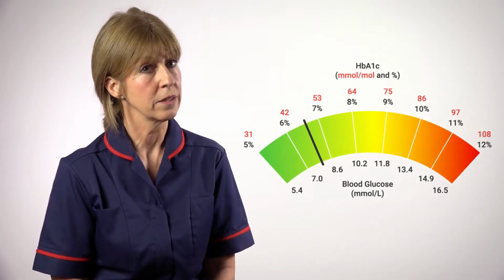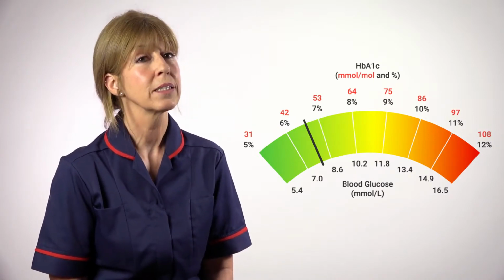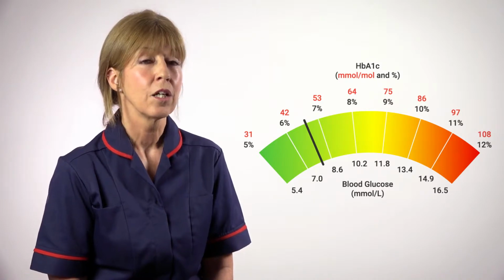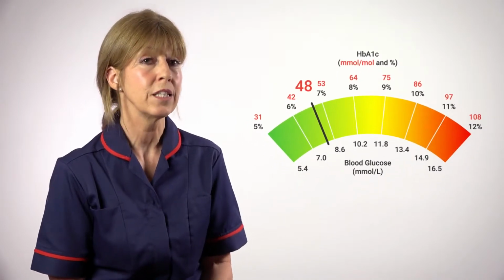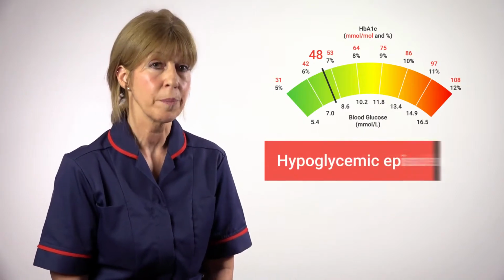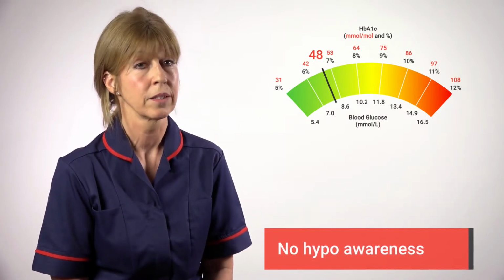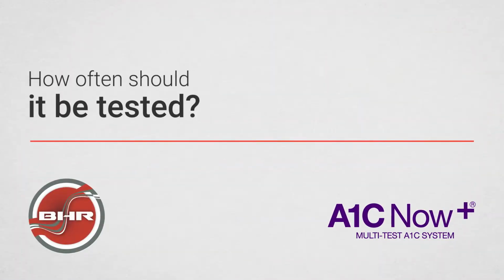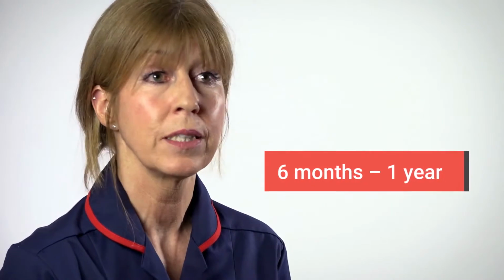Our current NICE guidance for adults with type 1 and type 2 diabetes advises that we target a HbA1c of 48 millimoles per mole. However, it's really important to individualise targets for the person in front of you, especially if they're at risk of hypoglycemic episodes or low blood sugars and they have no hypo-awareness. The HbA1c, if it's not in target range, might be tested 3 to 6 monthly. Otherwise, it might be at 6 monthly to a year interval.